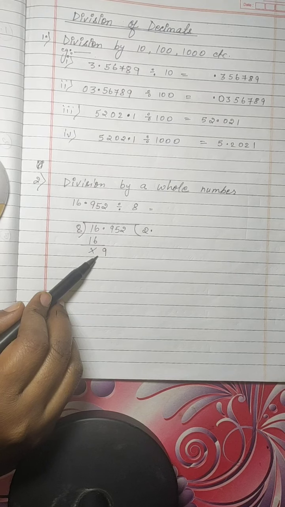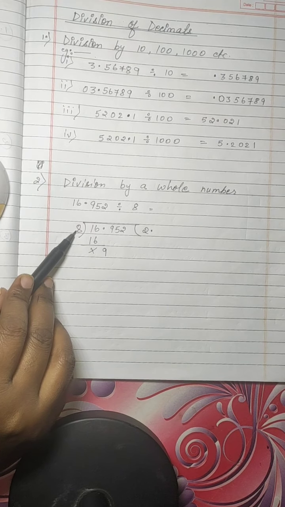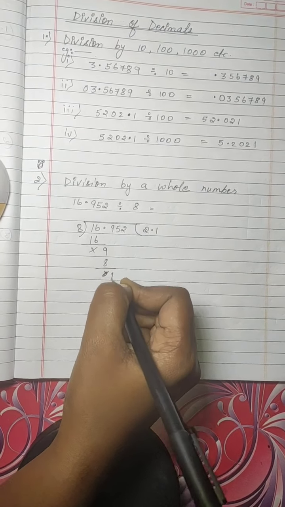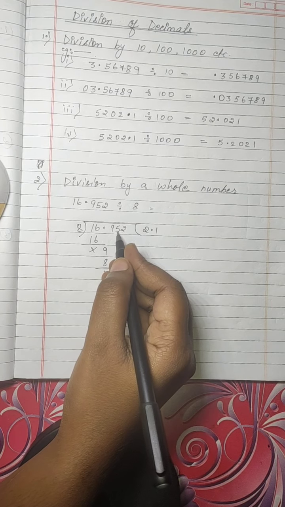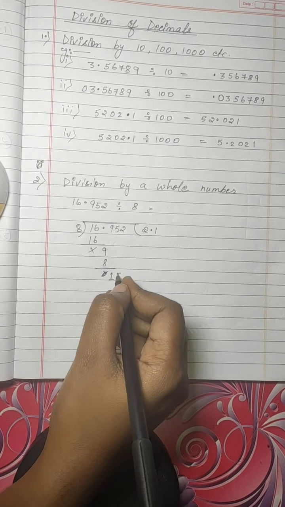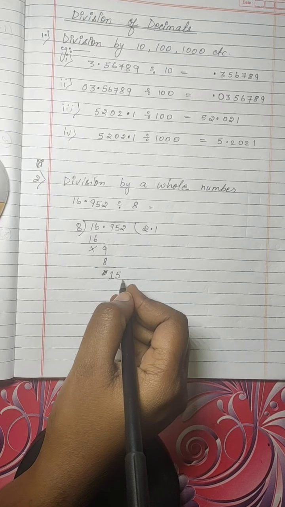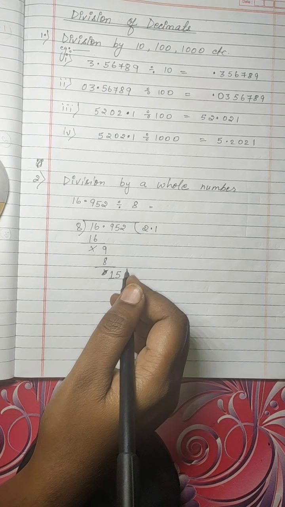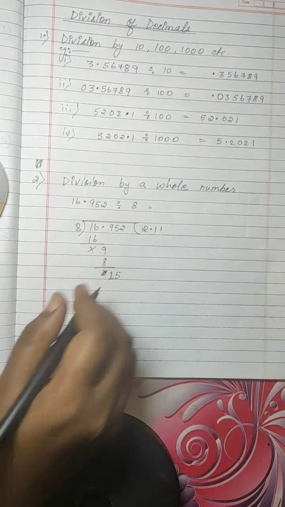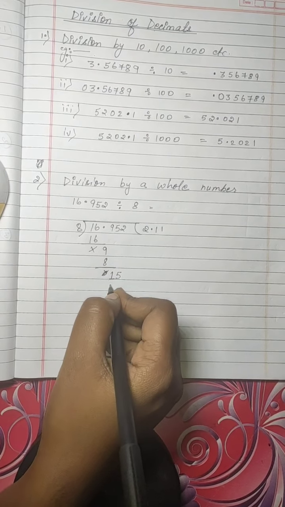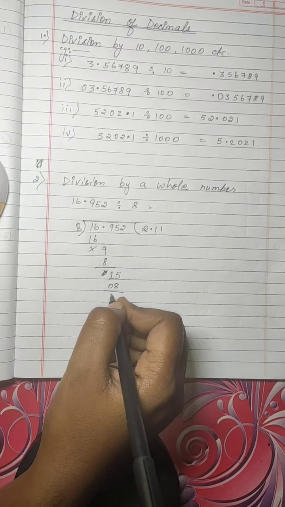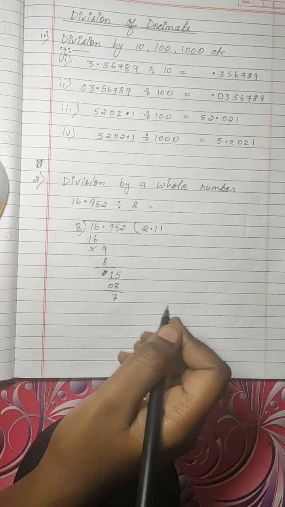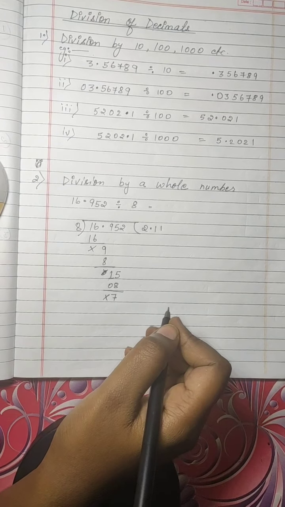Just below 9, 8 comes. How many times? 1 time. 1 8, then we will cut, 1 comes and we will take one more number, that is 5. So 5 comes down, it becomes 15. Now in the table of 8, does 15 come? No. Again we will divide with 1. So it comes 08. Okay, let's subtract, you get 7. After subtracting, it becomes cross, you can write.